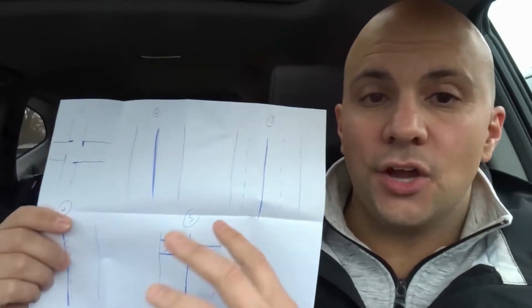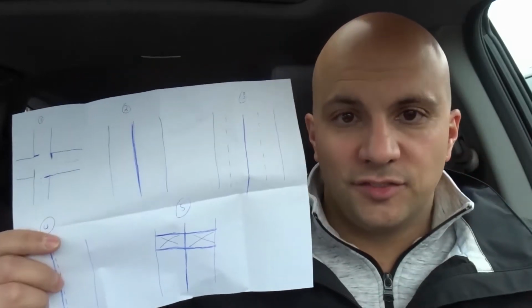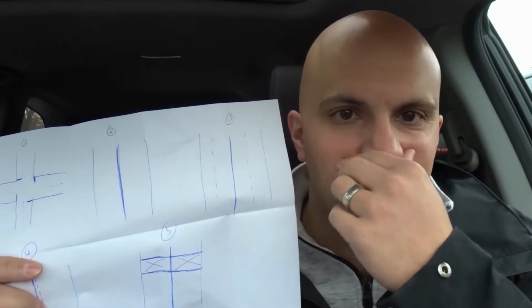Now, these are the lines where I live, and I'm going to assume that they're probably present where you live and where you drive as well, but they might be slightly different depending on a few factors. So take these with a grain of salt, but I'm going to explain what the lines look like and what they mean and why they're there, basically.